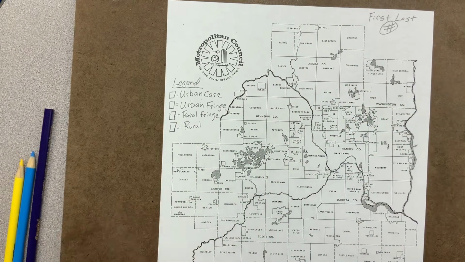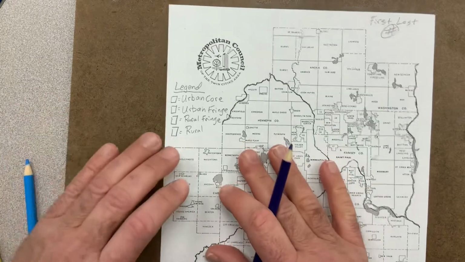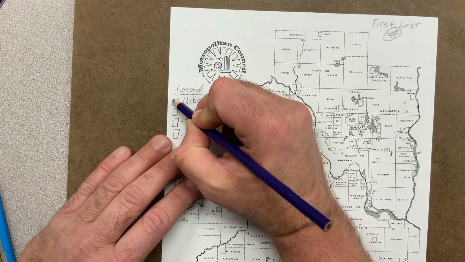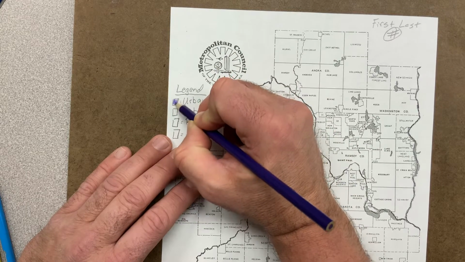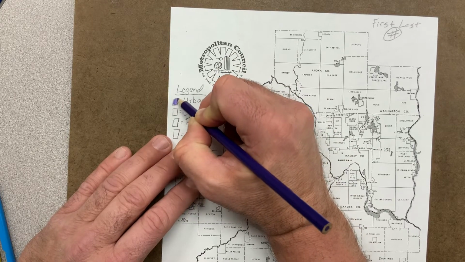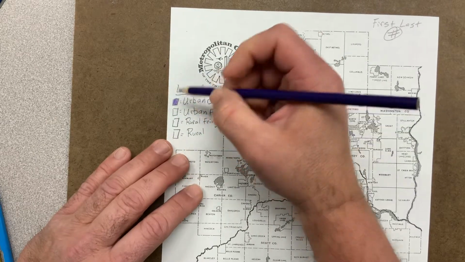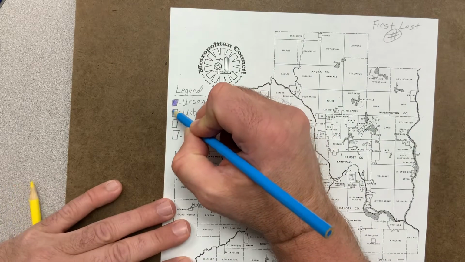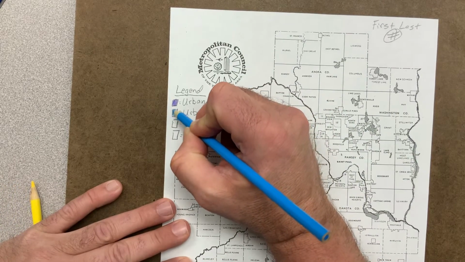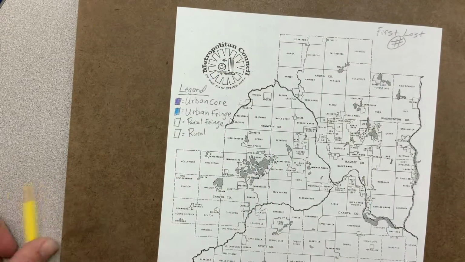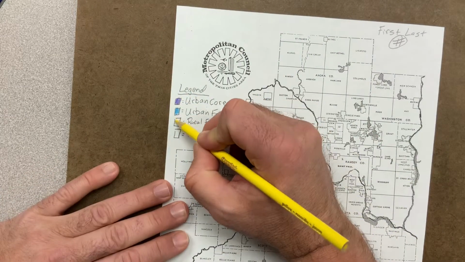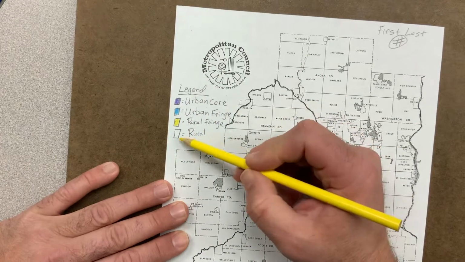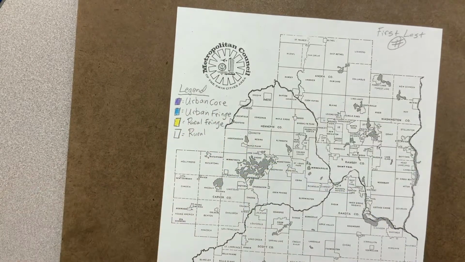All right, so we're going to color these. I'm going to do the urban core, because that's the downtown walking district, in the darker of the colors. You can pick any colors that you want, but I usually pick darker. And then I'm going to do the second darkest. In this case, I have a light blue. Fill that in for the urban fringe. And then I have yellow for the rural fringe. And then I'm going to leave the rural blank.